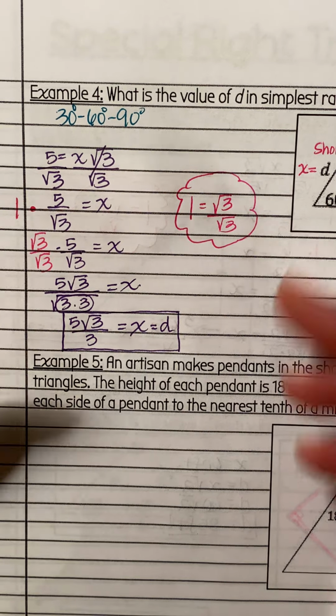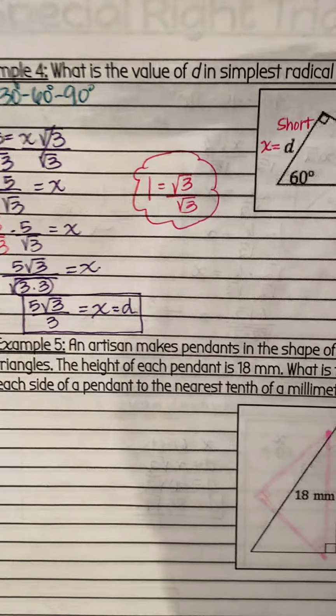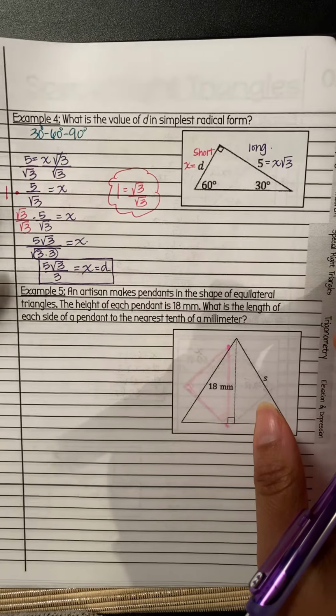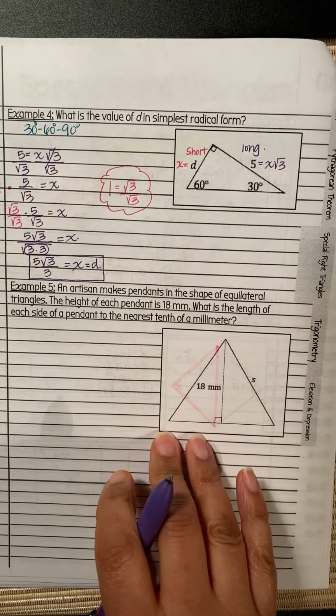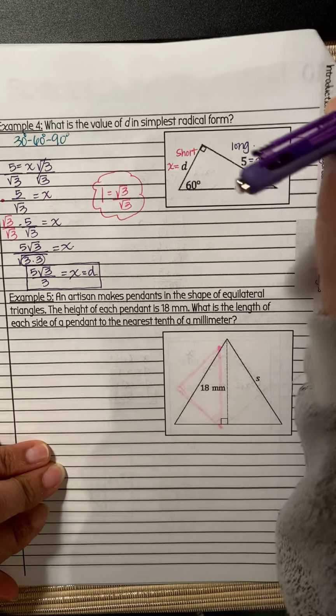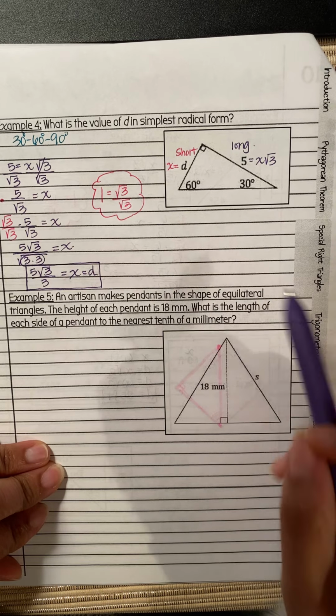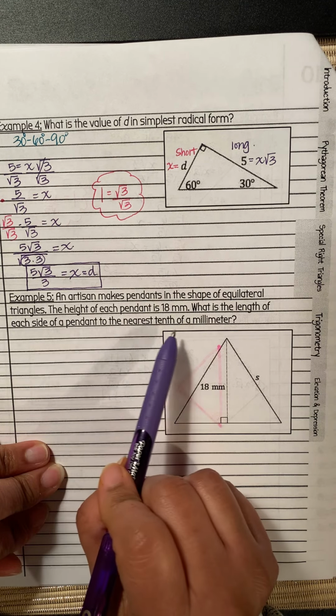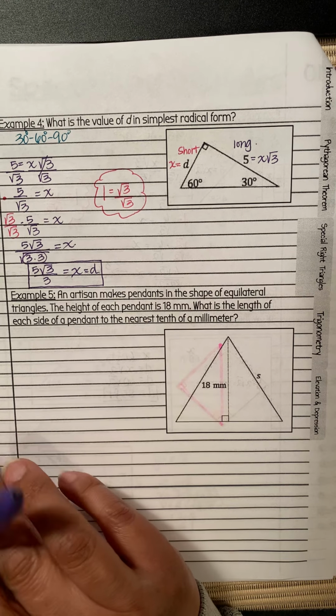Okay. All right, example 5, zoom out. For this example, an artisan makes pendants in the shape of an equilateral triangle. The height of each pendant is 18 millimeters. What is the length of each side of the pendant to the nearest tenth of a millimeter, okay?